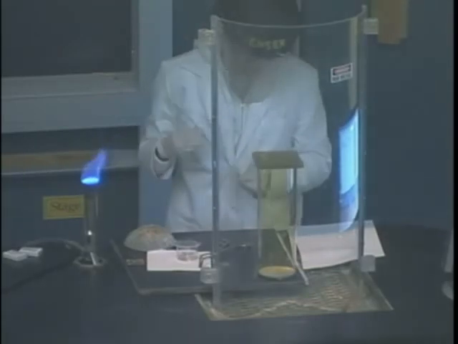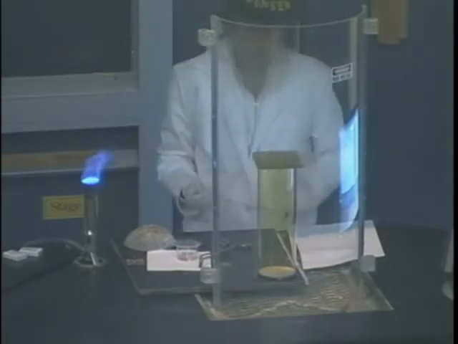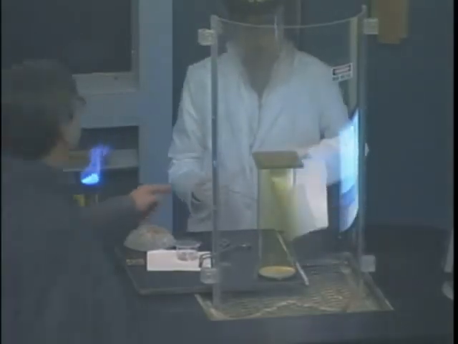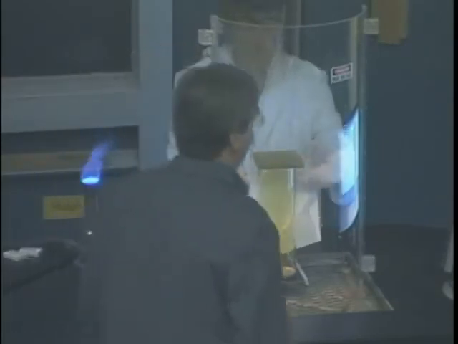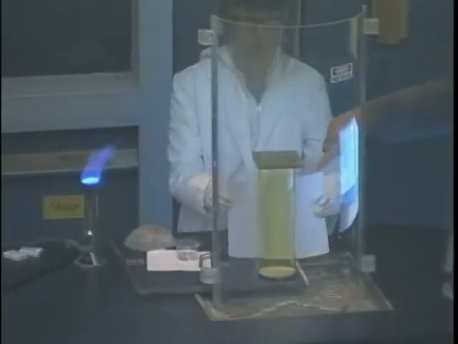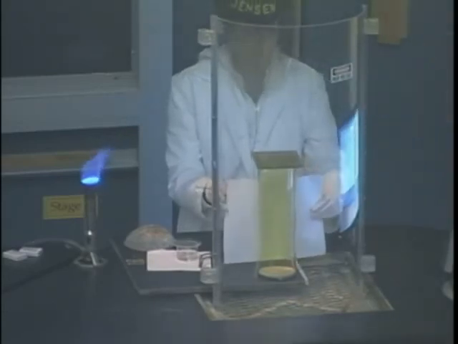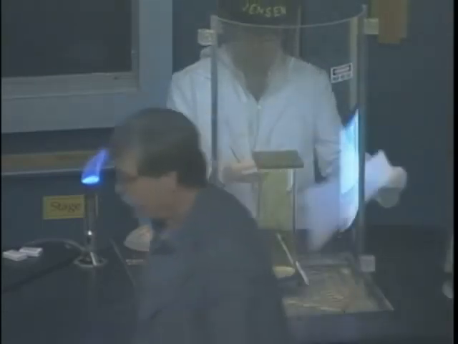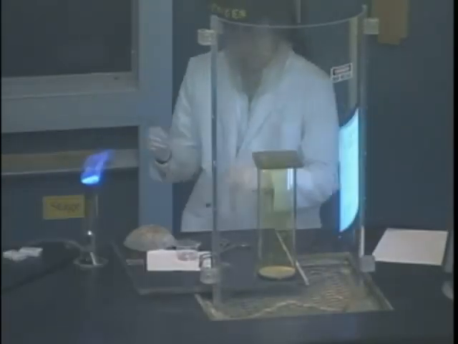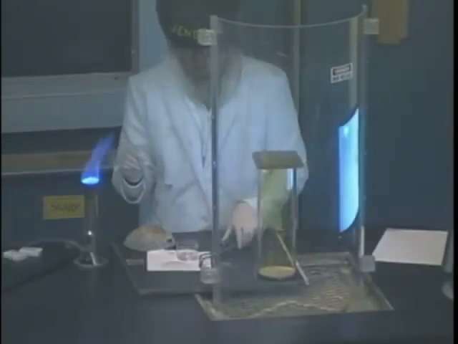So what we have here, in this cylinder, wrong camera. In this cylinder here, where is it? This cylinder we have chlorine gas, thank you. And then Karen has a little gizmo, it's like a spoon with an upright handle.